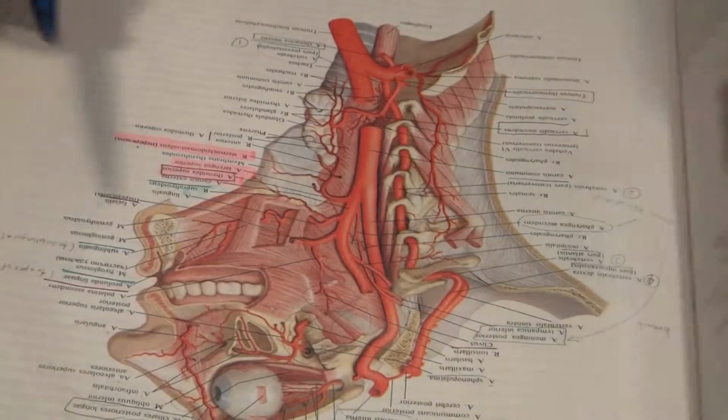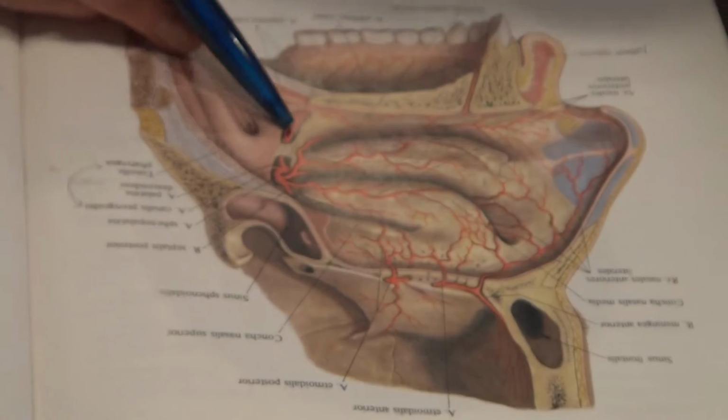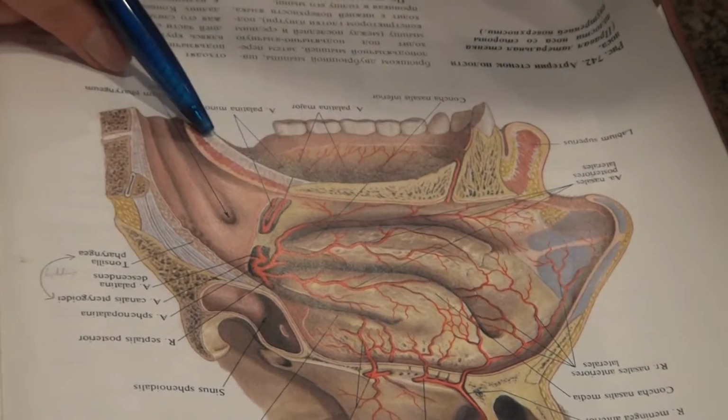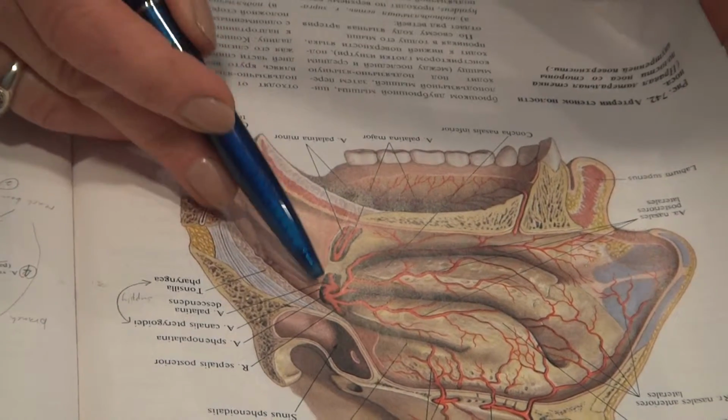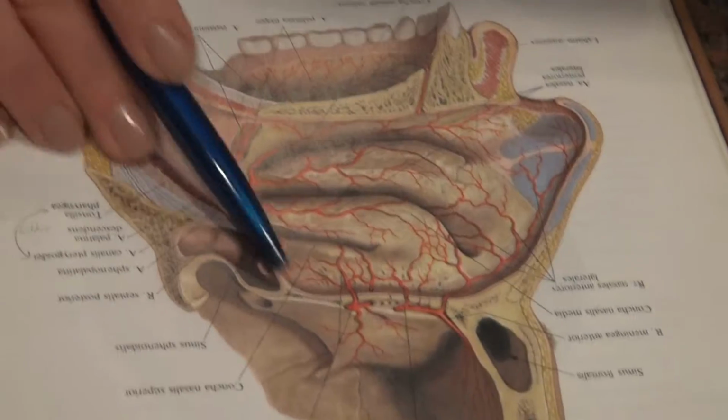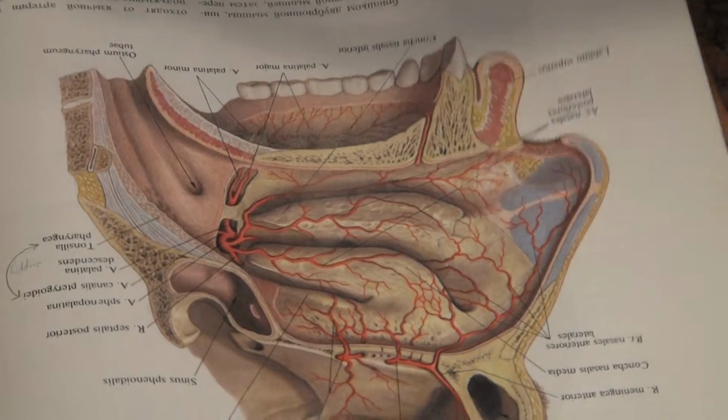fossa, it gives branches. Arteria palatina descendens goes through the canalis palatinus major to the palate. Through the foramen sphenopalatinum, which is viewed from inside, the sphenopalatine artery goes to the nasal cavity and supplies the posterior, superior and inferior part of the nasal cavity.